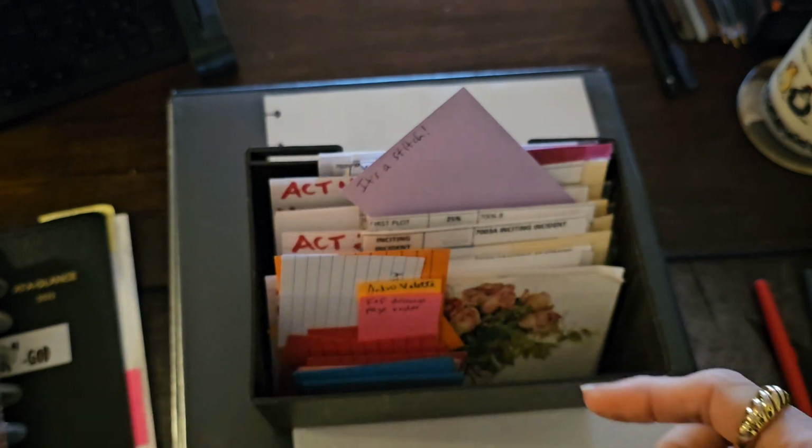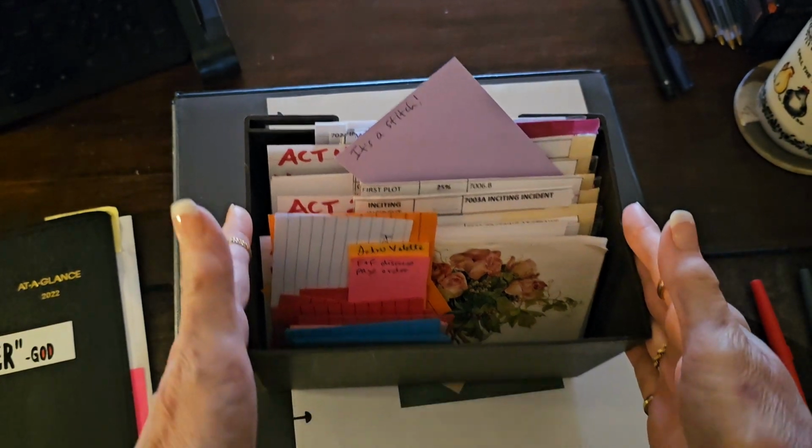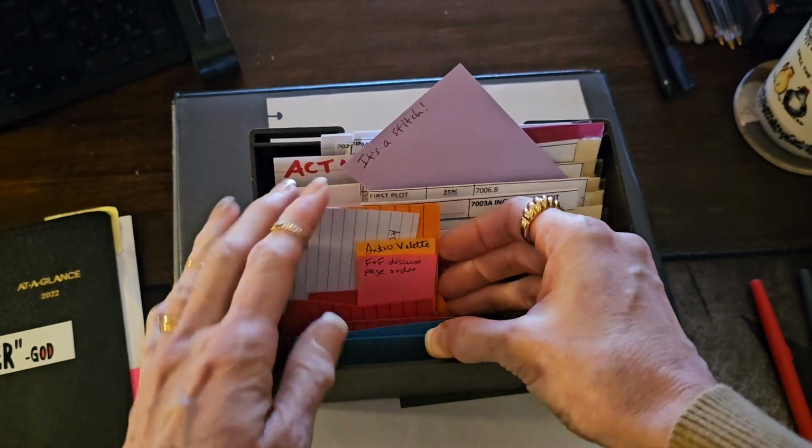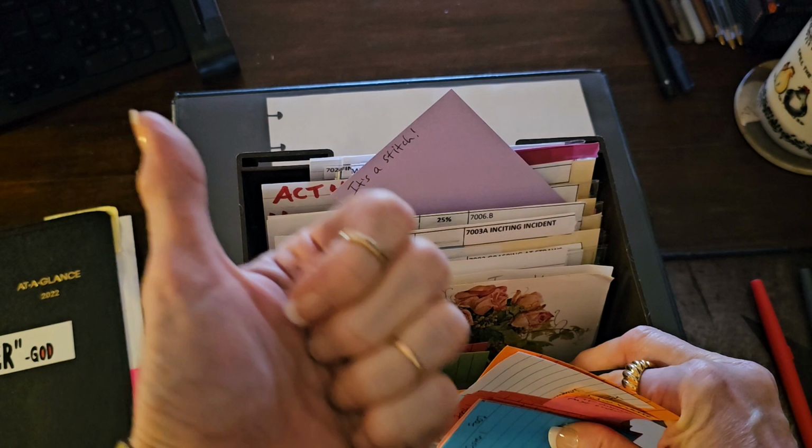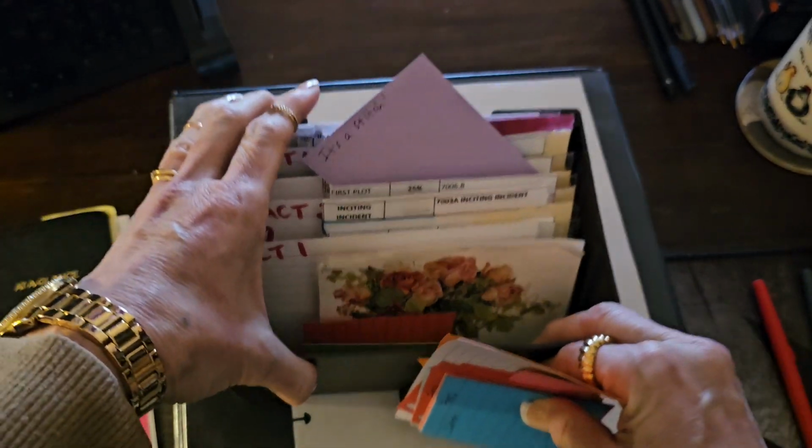So the first thing on my list today is I'm going through, I've taken my 4-act story structure out of my Zettelkasten and I've put it back in its portable box.